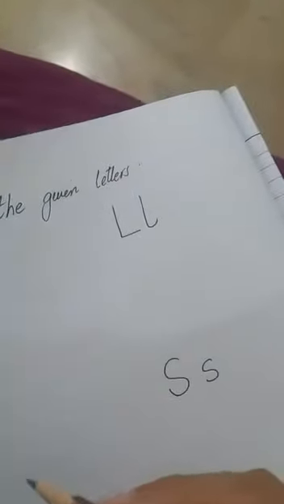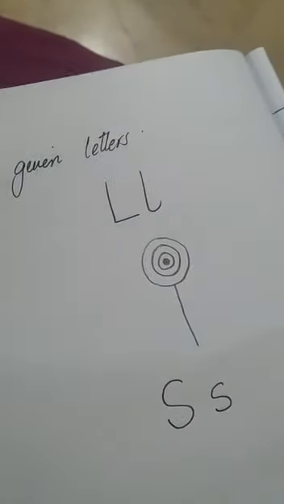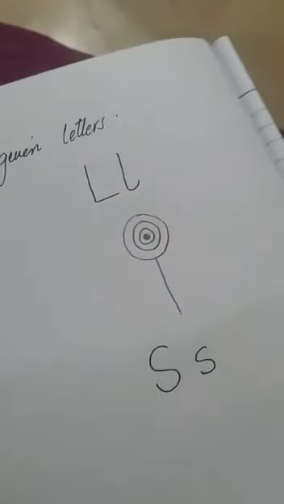Now we have to see that which things start with sound L. So there are a lot of things: lion, lemon, lollipop. The thing which you feel easy, you can draw that. Now I am going to draw lollipop here. This is our lollipop, and it starts with the sound L.